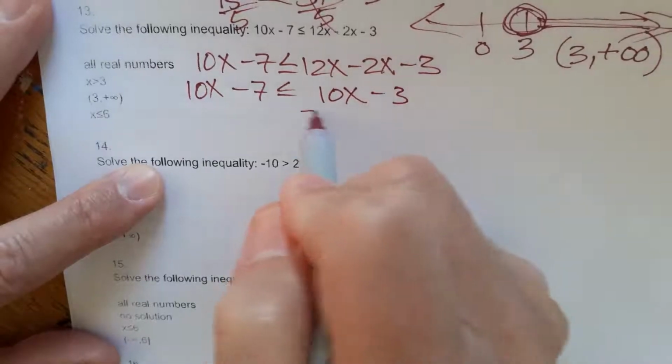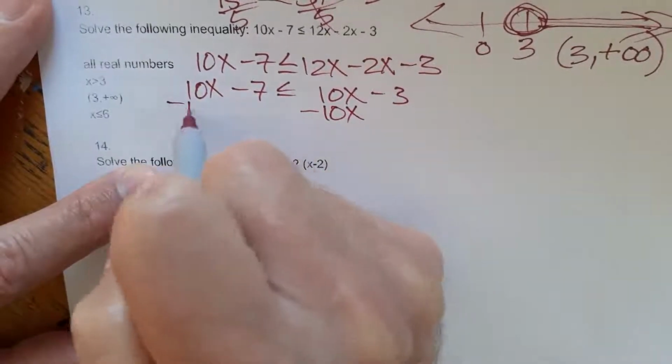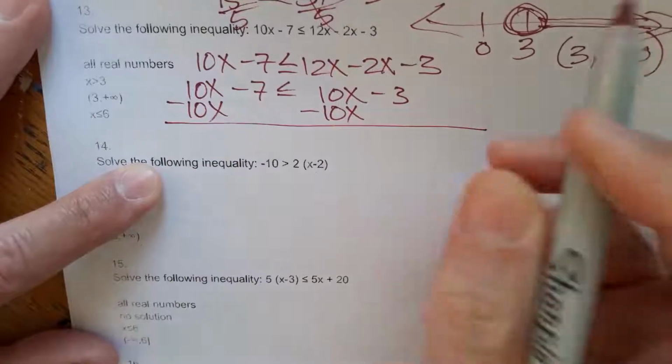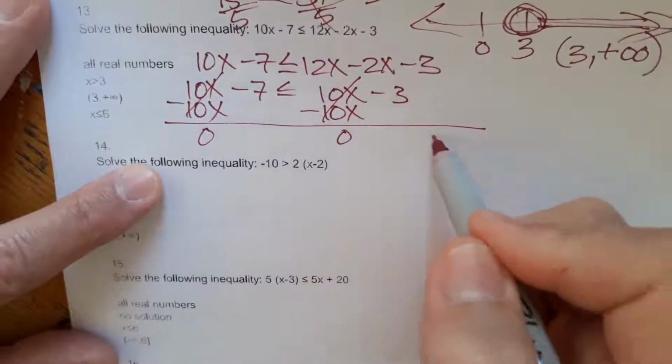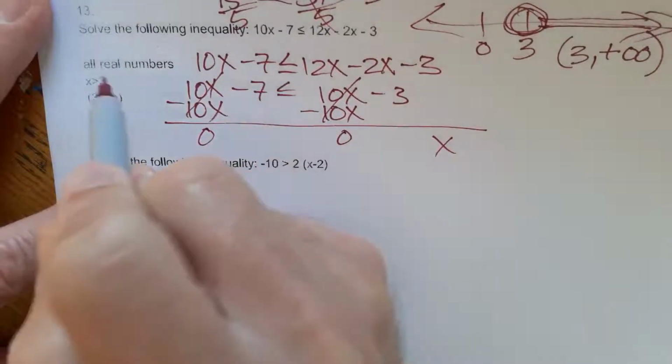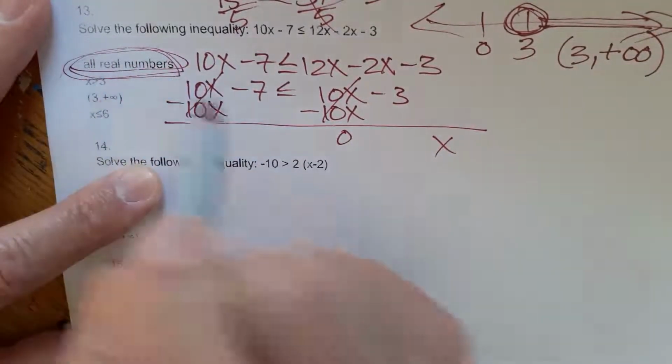It looks like I'm subtracting. Let's do this. Subtract 10x from both sides, and look what happens. Okay, let's get straight to the meat on this one. This is 0. This is 0. There's no more x's left in this.